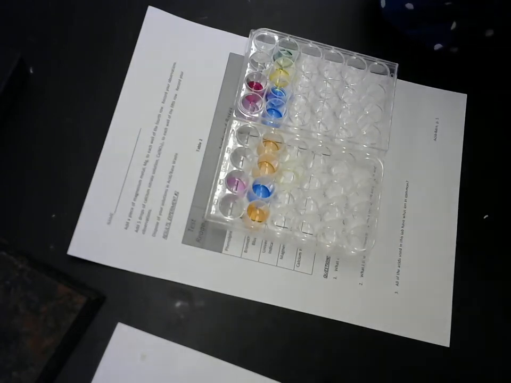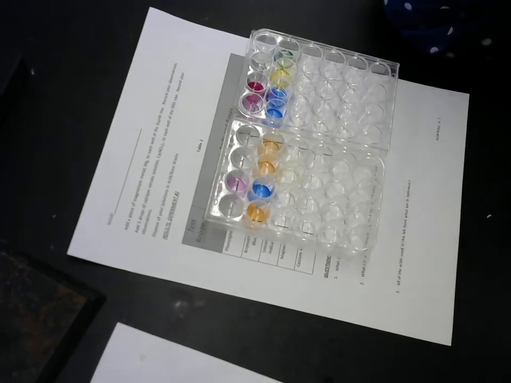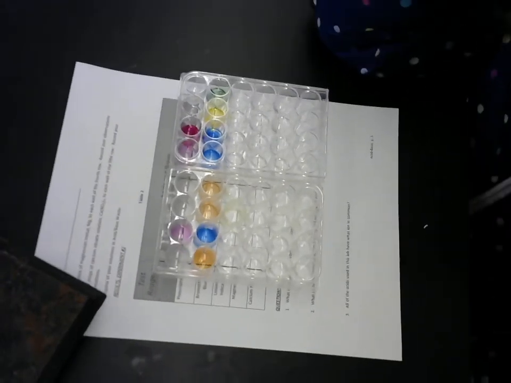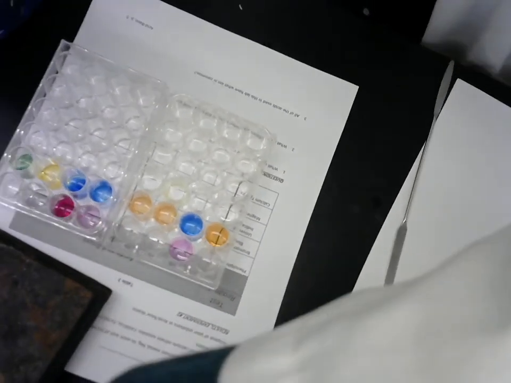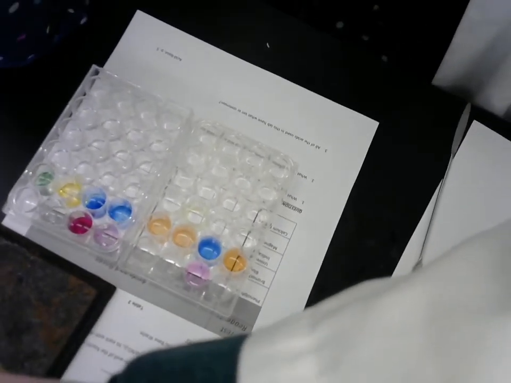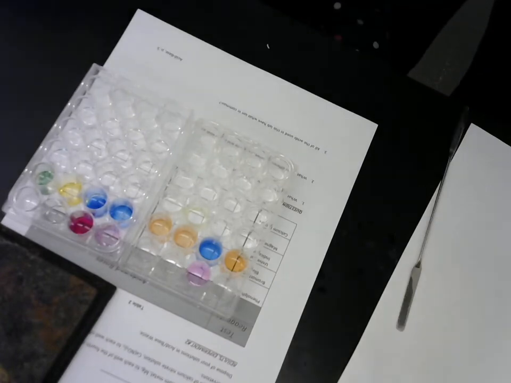It's got orange and yellow and green and blue. I'm actually going to see if we can get even a little bit closer. There. Is that even better?